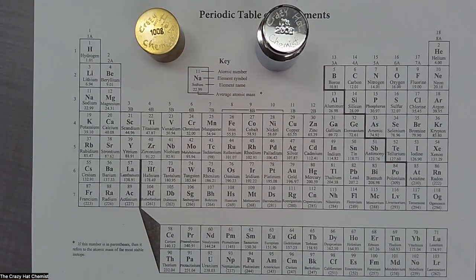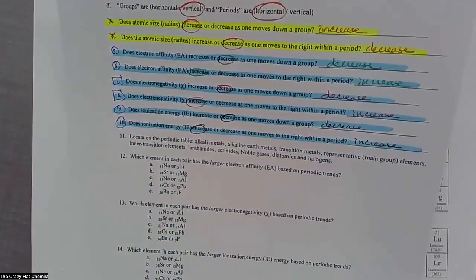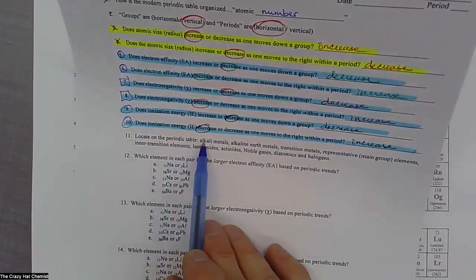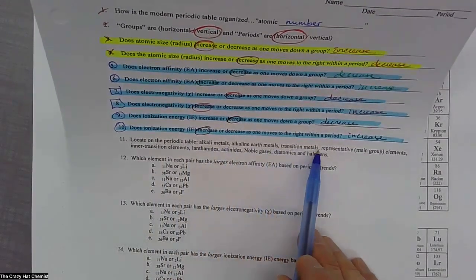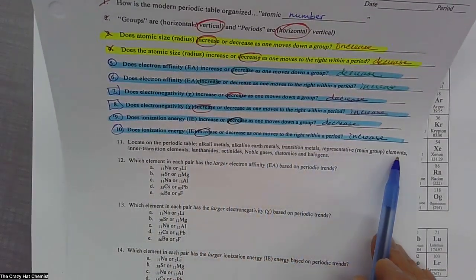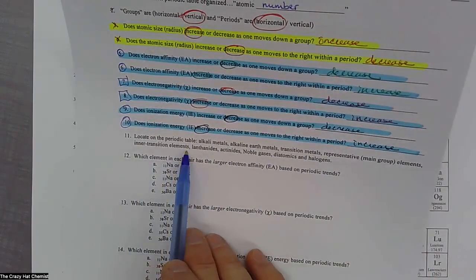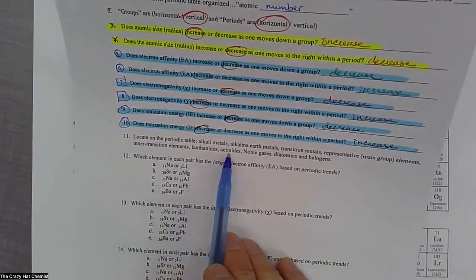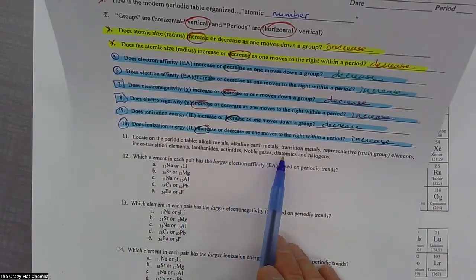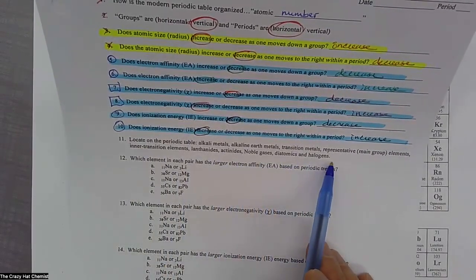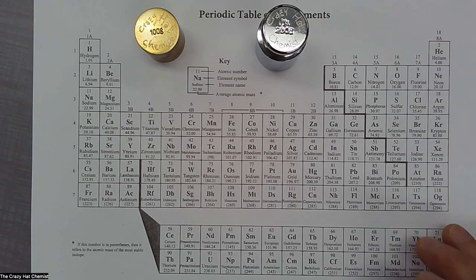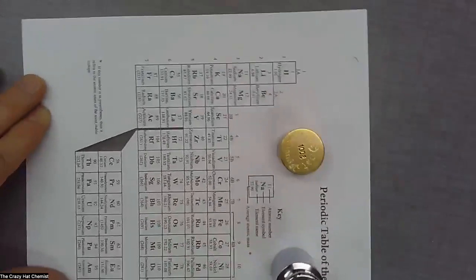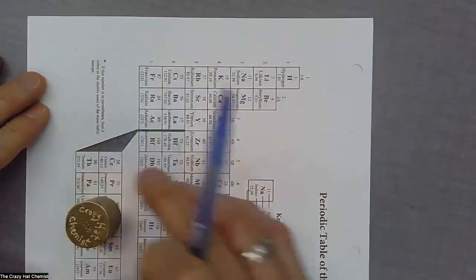So our next question here on our worksheet is to answer the following. It says, locate on the periodic table the alkaline metals, alkaline earth metals, transition metals, representative or main group elements, inner transition elements, the lanthanides, the actinides, the noble gases, the diatomics, and the halogens. That is a lot for us. So what we need to do is label up this periodic table. So I'm going to turn this off to the side so that we can label these very nice and easily.